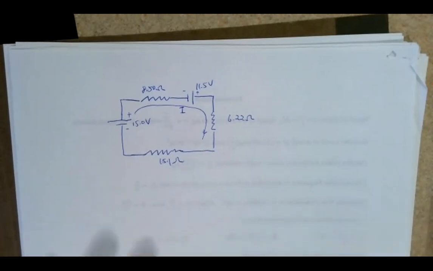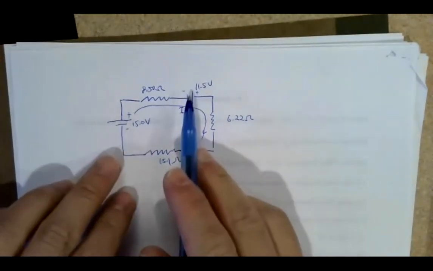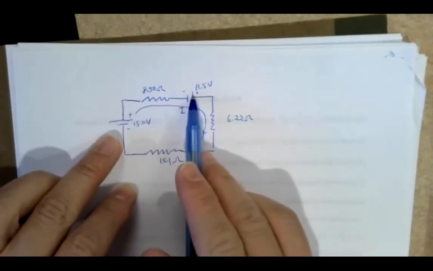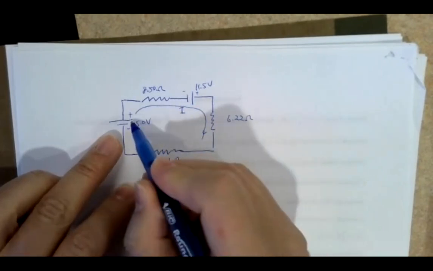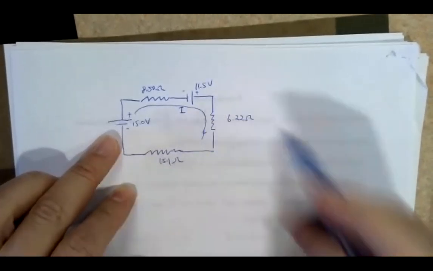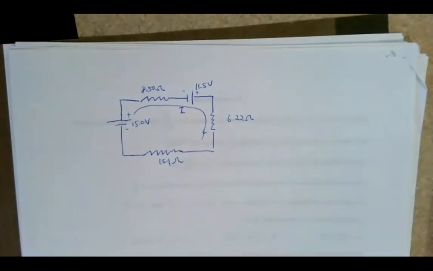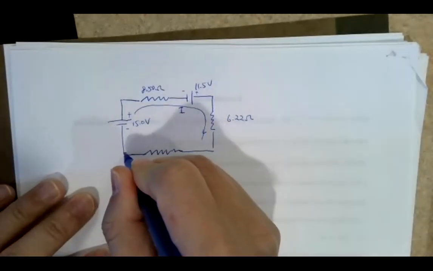Okay, so in this case, because this is 15, this guy is 11.5. So I think this is a higher potential difference than this guy. So I would assume that the current is going in this direction. Okay. All right. So we'll apply the loop rule only, because we don't have a junction here.